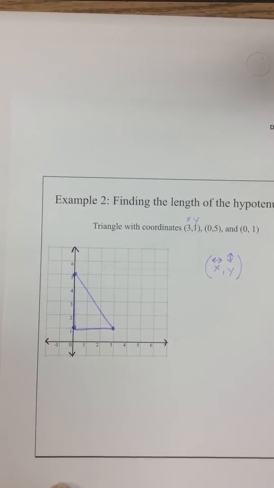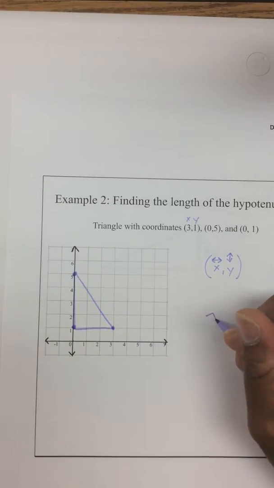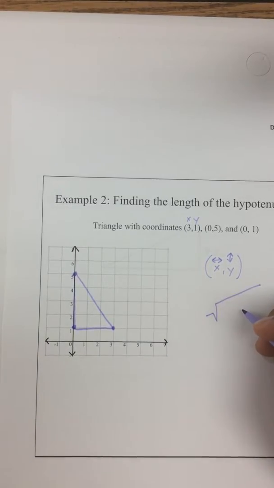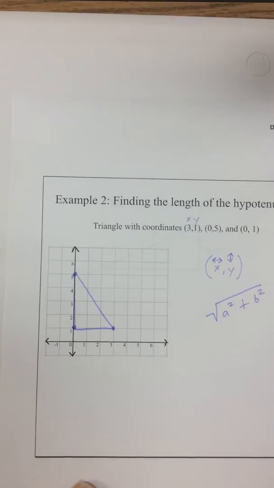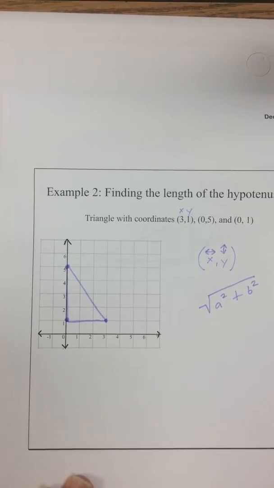And what I have to do is count my units. So I'm trying to find the hypotenuse. So the formula you use again, for this one, you do a squared plus b squared. You gotta remember that. And that's gonna give me my hypotenuse.